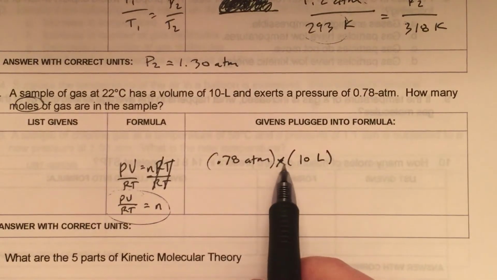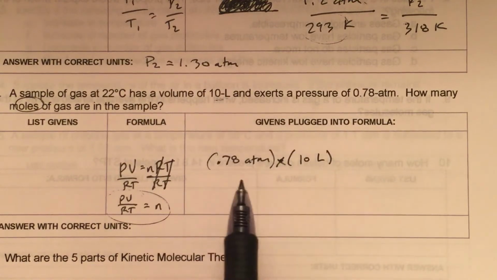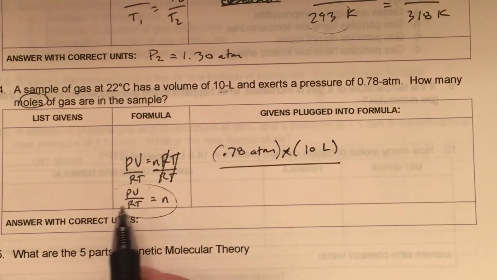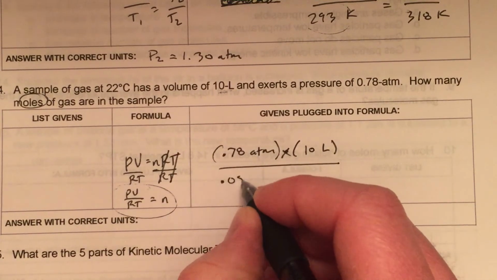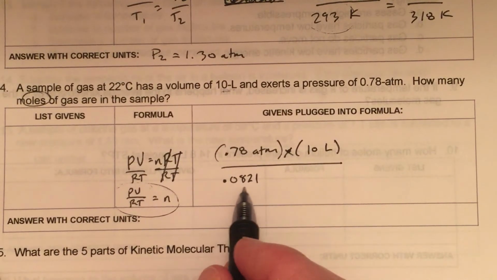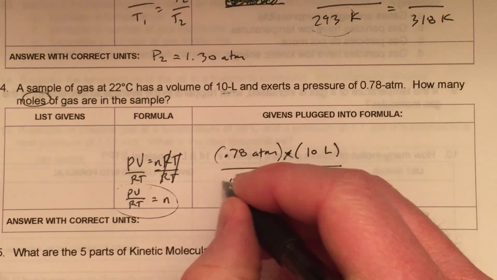Again, for ideal gas law, your volume must be in liters. My R is just a constant, 0.0821 in those units. That's the number that you use, 0.0821.